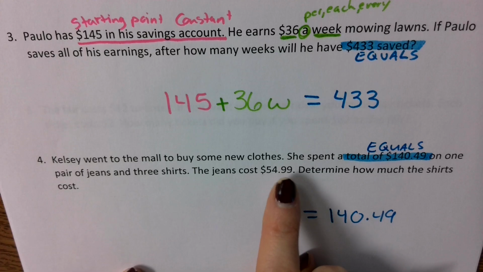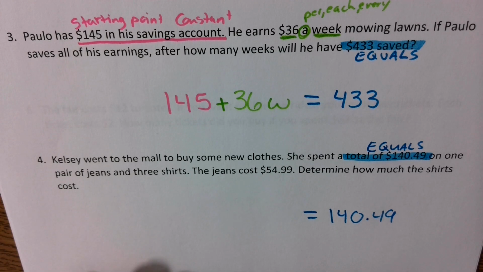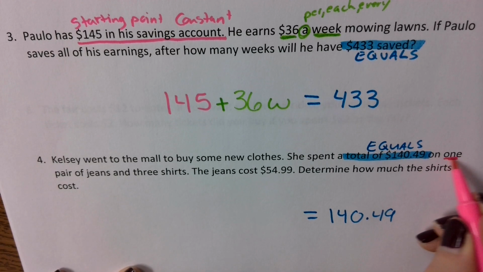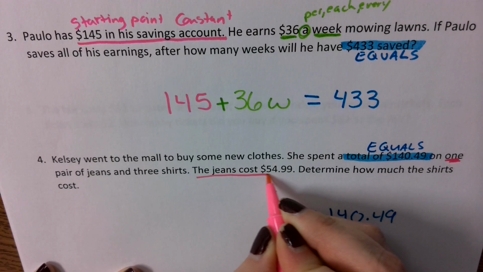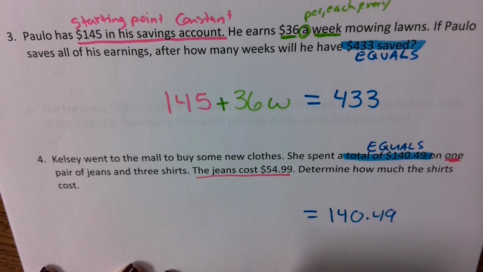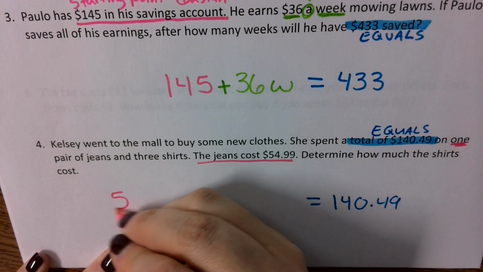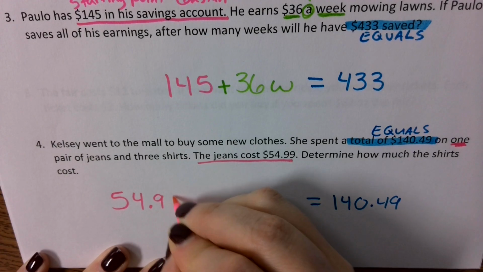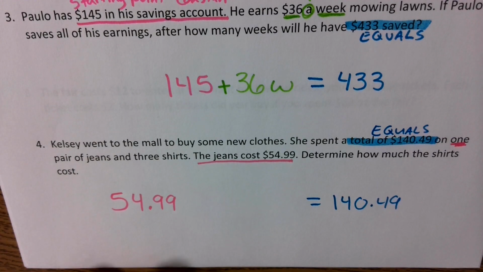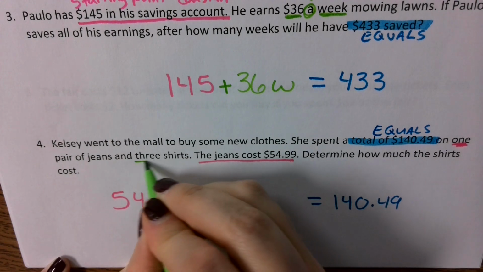Now, when she did this, she bought 1 pair of jeans and she bought 3 shirts. We know the price of the jeans, and since it happened to say, hey, she only bought 1 of them, then that again means that this is a one-time purchase. She bought 1 pair of jeans, plus she bought 3 shirts.